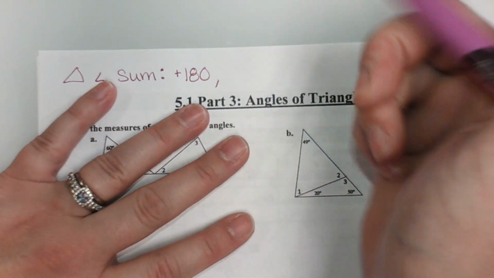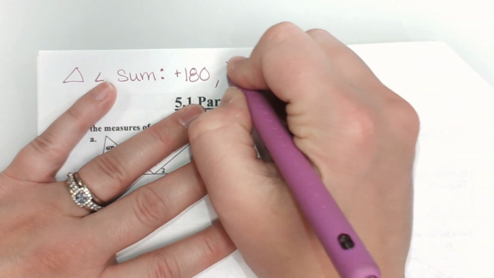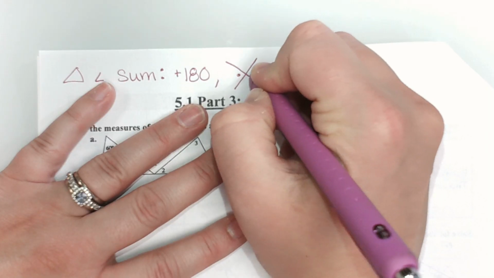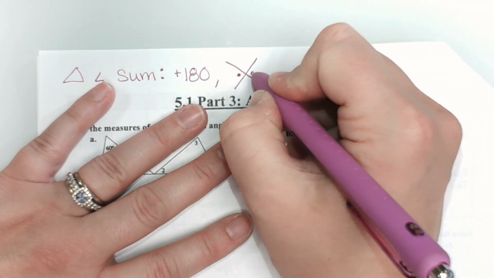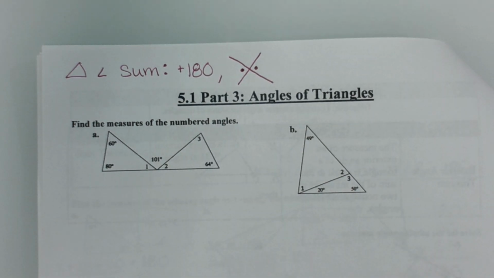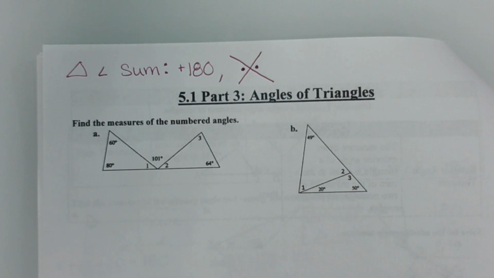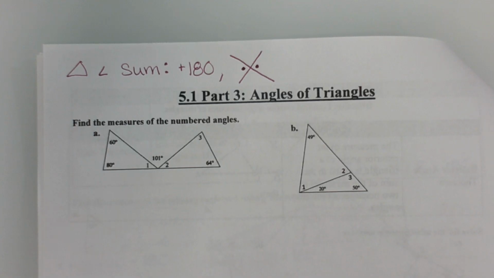Other tools that we have to our advantage are angles that look like that angle and that angle. They're across from one another on an X. Do you remember what those are called? Vertical angles. Are vertical angles congruent, or do they add up to something? Congruent. They are congruent.